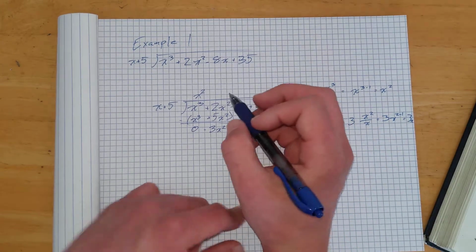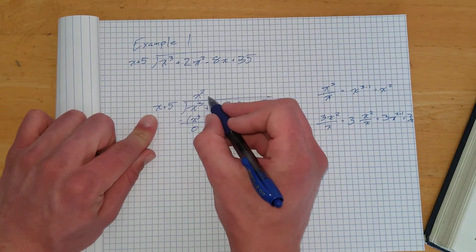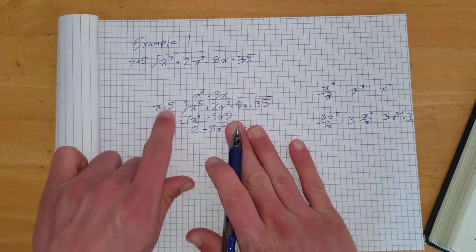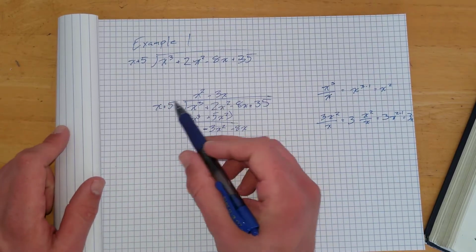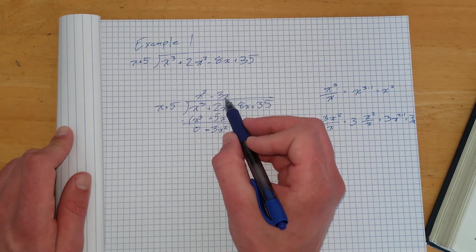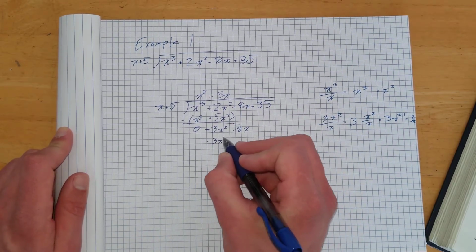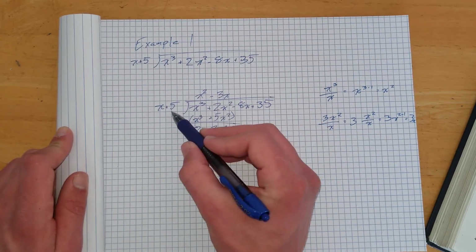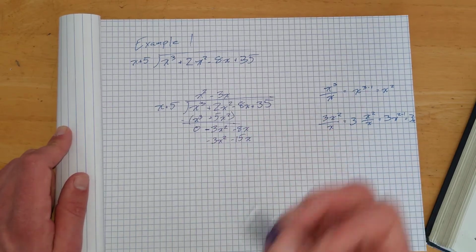Ran out of room a little bit there. But notice that this is a negative. So I have to multiply by a negative 3x to get from x to negative 3x squared. So I did negative 3x times x gives me negative 3x squared. Now I'm going to do negative 3x times 5, which is going to give me, oh sorry, I forgot to write this down here. Which is going to give me negative 15x. 3 times 5 times x. So 3 times 5 is 15, and then times x, we just leave it like that.